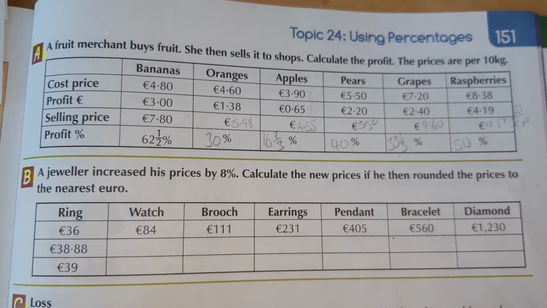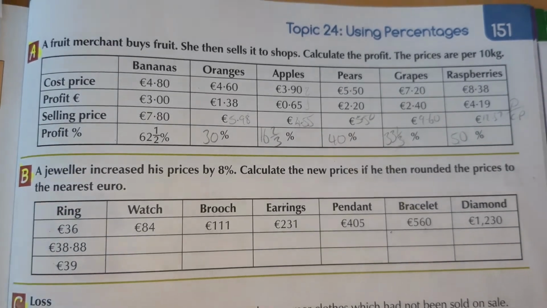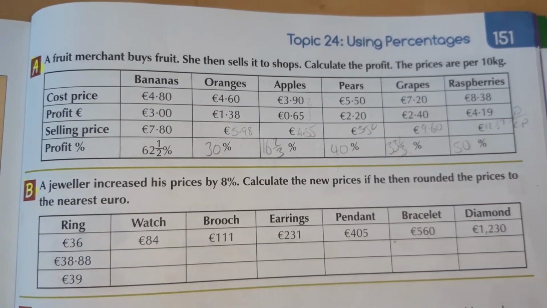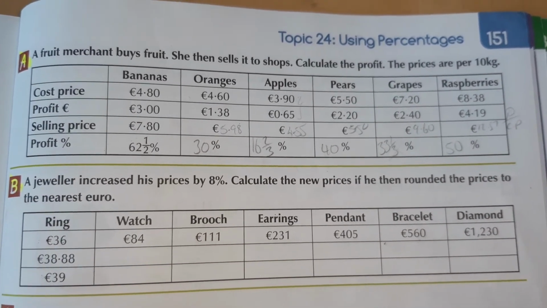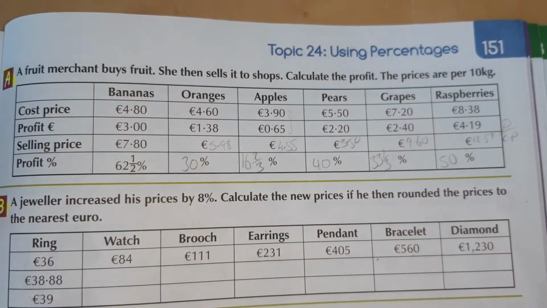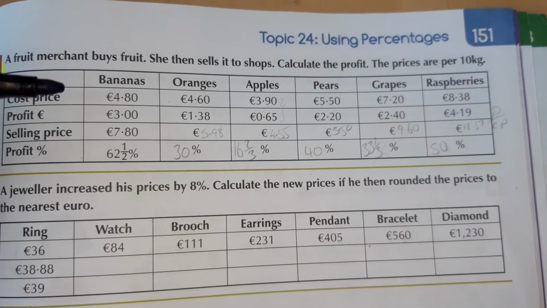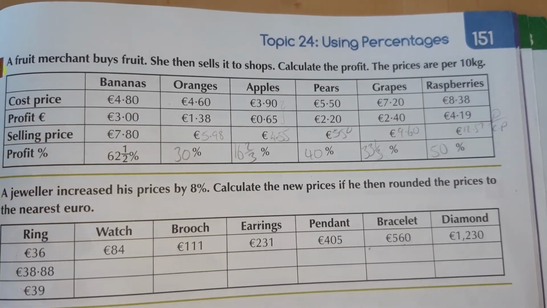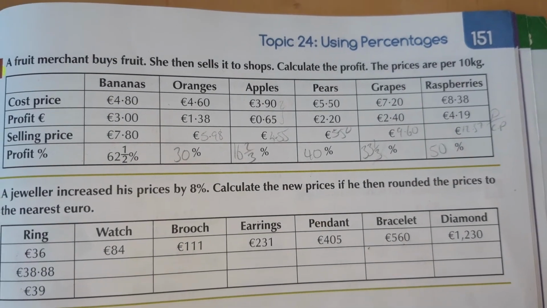So the next bit then is calculating using percentages. The A is done the same way as the last page, B is slightly different. So I'll show you A first. So a fruit merchant buys fruit, she then sells it to the shops. Calculate the profit. The prices are per 10 kilos. So you can see all the figures there. So cost price, the profit she made, what her selling price was, and then the percentage of the profit.